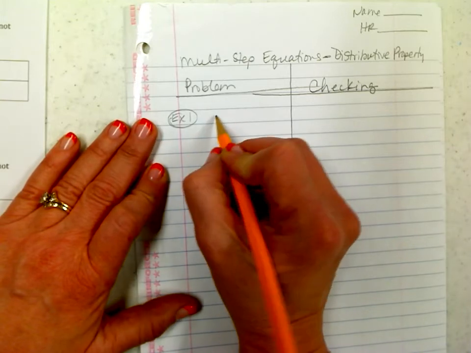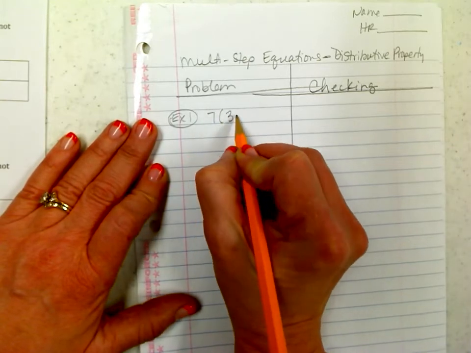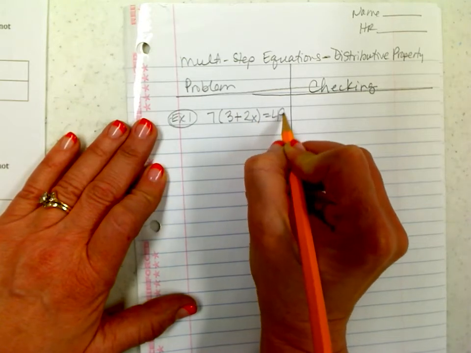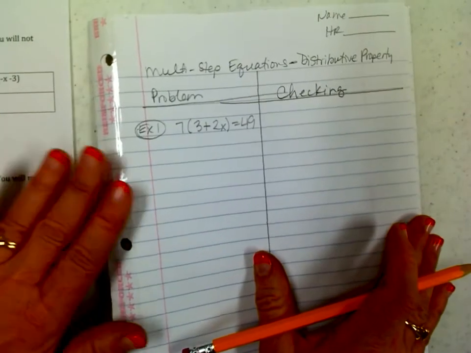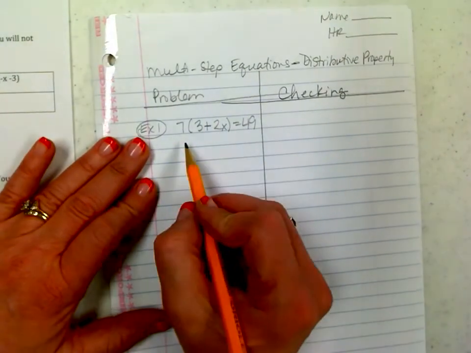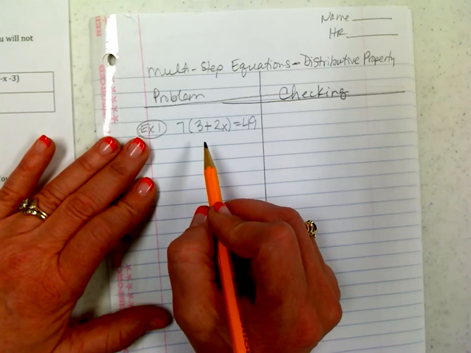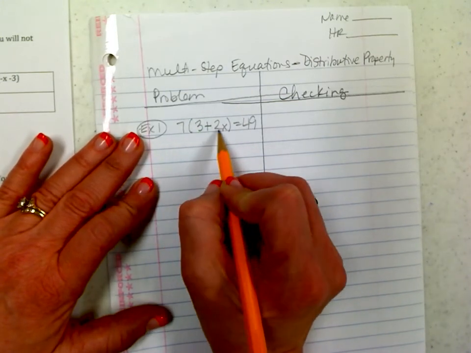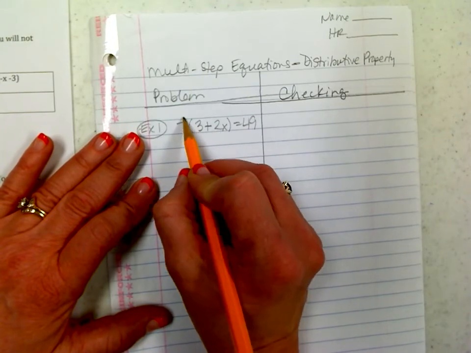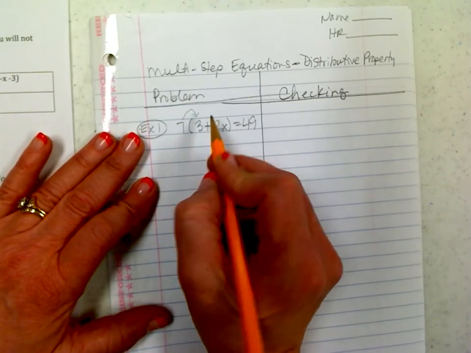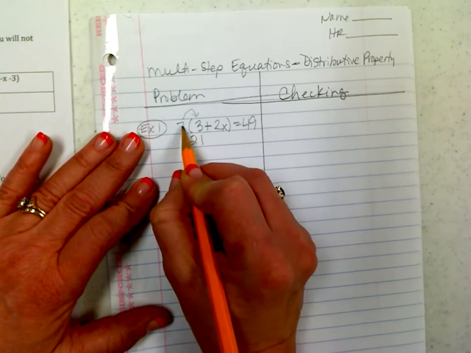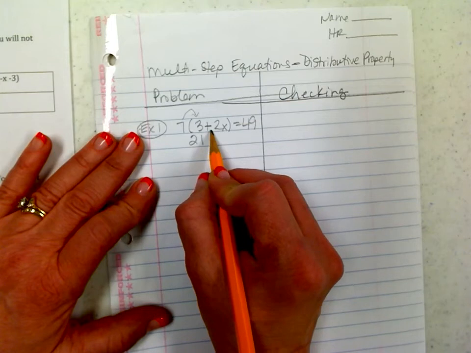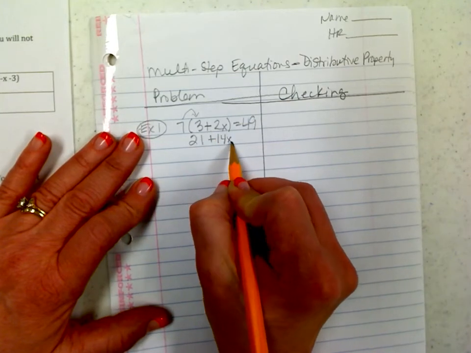So example problem, the first one, 7 times the quantity of 3 plus 2x equals 49. And we're going to distribute first. There is another option in solving this, but right now I want you to distribute. Remember, there's 7 sets of 3 plus 2x. So you're going to take the distributive property. 7 times 3, 21. 7 times positive 2x, so positive 7 times a positive 2x is positive 14x.